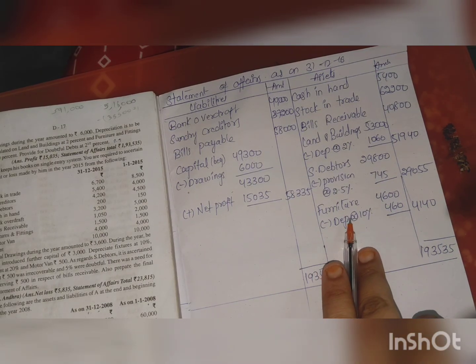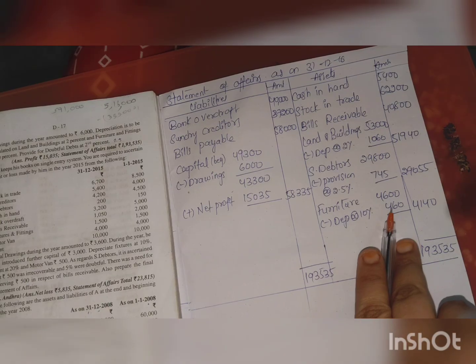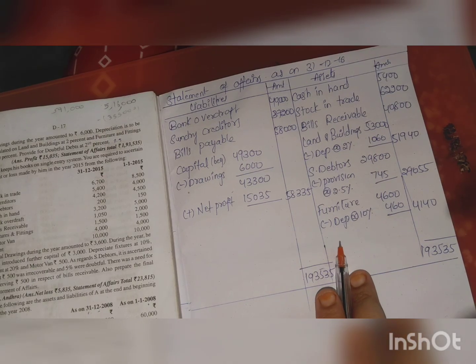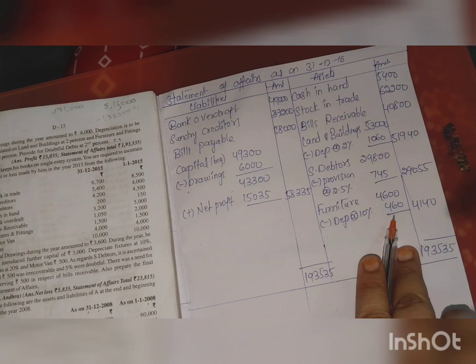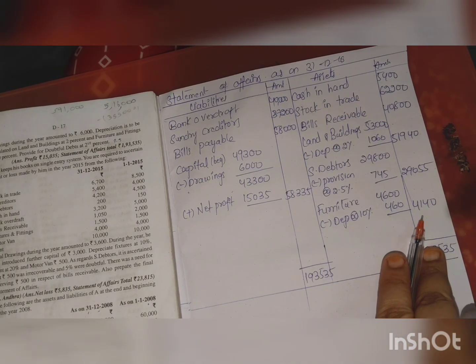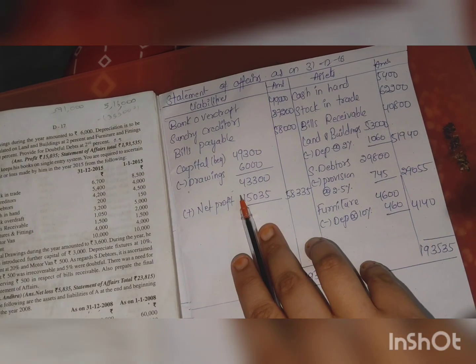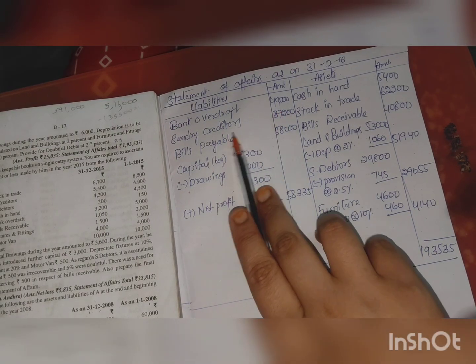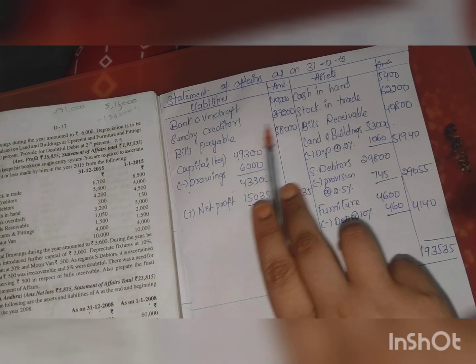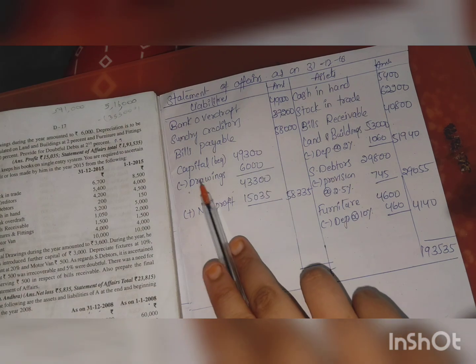29,055. Furniture is 4,600. On that you have to calculate the depreciation 10%. We already calculated in statement of profit, 460. You will get 4,140. Come to the liability side. Bank overdraft is given as it is. You have to write 40,000. Sundry creditors 37,200. Bills payable 58,000.